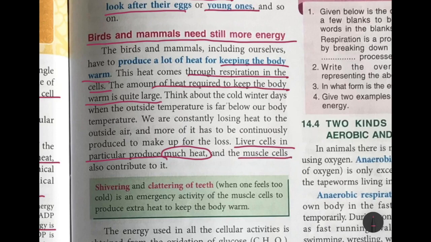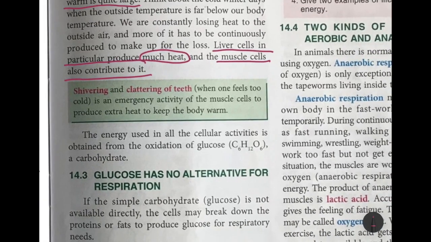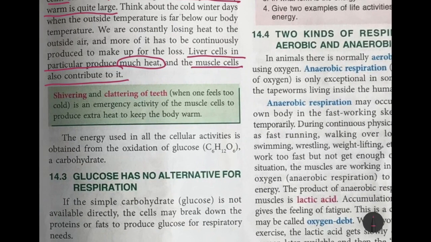And even muscle cells also contribute. When you move about, when you run, especially during the winters, when you run about, when you play, you feel warm because the muscles will produce a lot of heat. Sometimes you shiver and your teeth clatter, especially during the winters when you take a bath. Remember, you shiver and your teeth clatter when you feel too cold. It is an emergency activity of the muscle cells. The muscles are working because extra heat must be produced to keep the body warm.